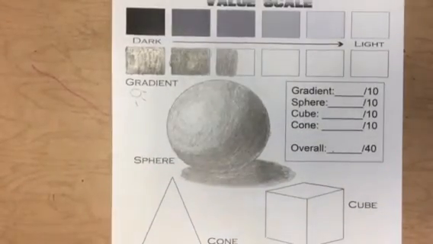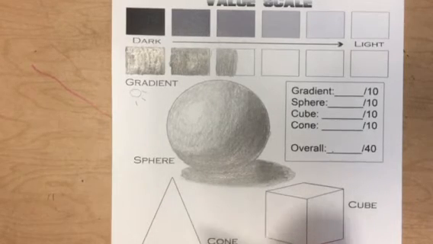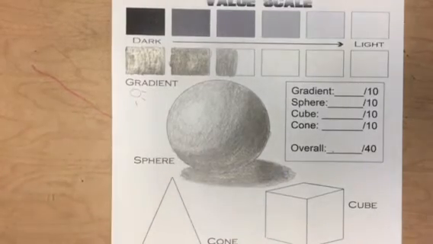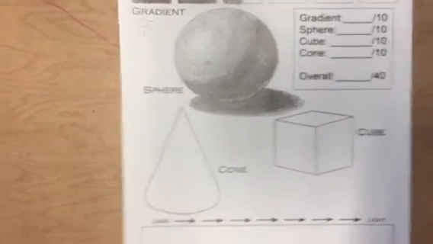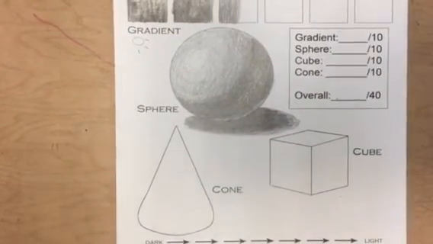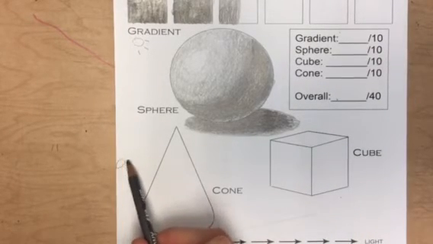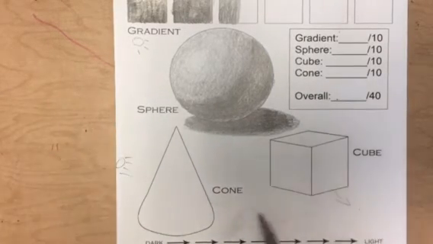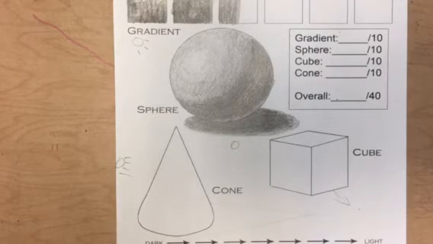Okay, so that is a sphere that looks pretty three-dimensional. It no longer looks like a flat circle, it looks like a three-dimensional sphere. My light source is indicated up here. And now what we're going to do is we're going to take our attention and we're going to focus on the cone and the cube. Okay, now the cone has a cast shadow going in this direction, so our light source again is over here, and the cube has a light source going in this direction, so our light source is going to be over here.